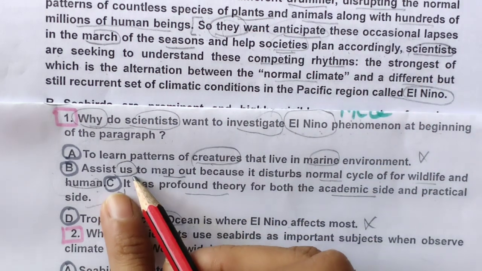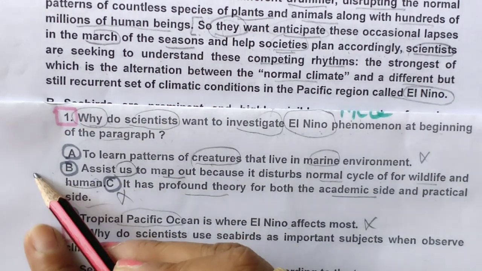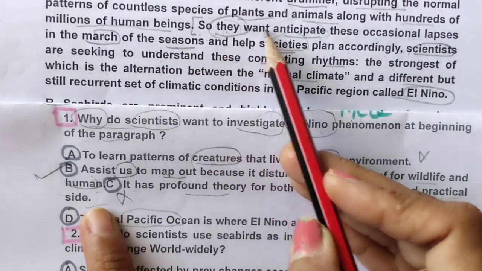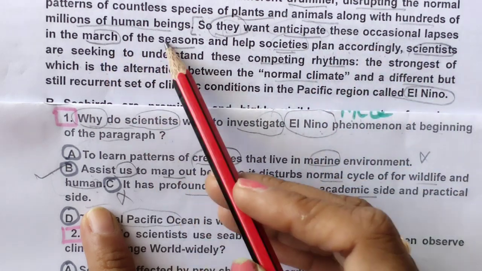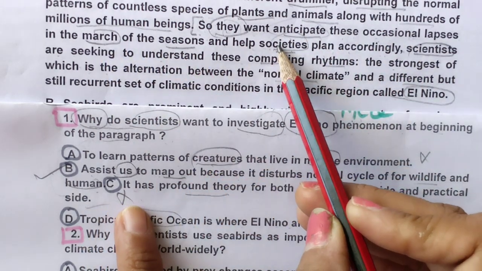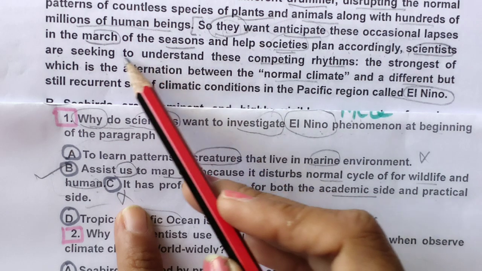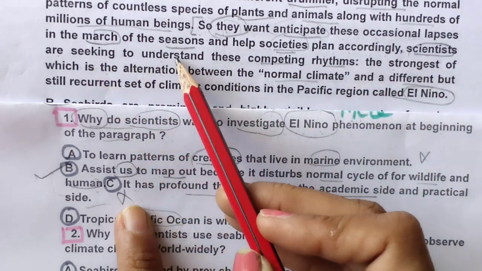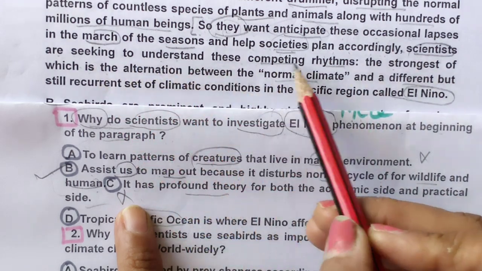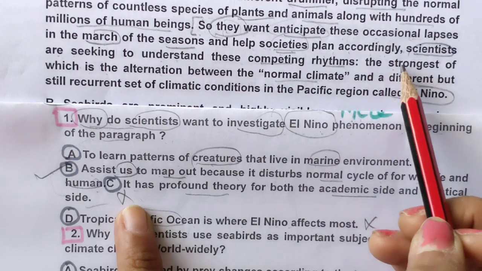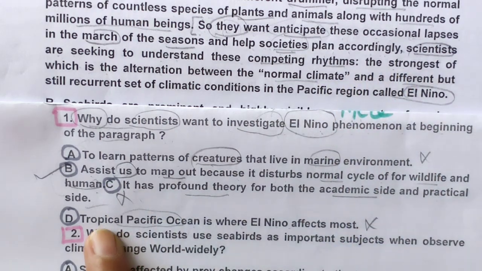So definitely we will go for B option, because here they want to anticipate these occasional lapses in the march and help societies plan accordingly. Scientists are seeking to understand, means investigate, these competing rhythms and all. So this is the answer we have selected.